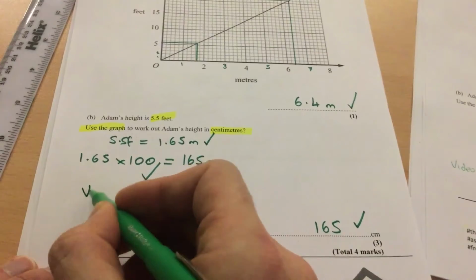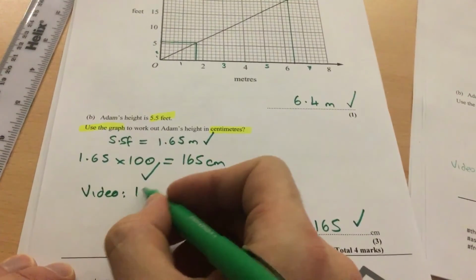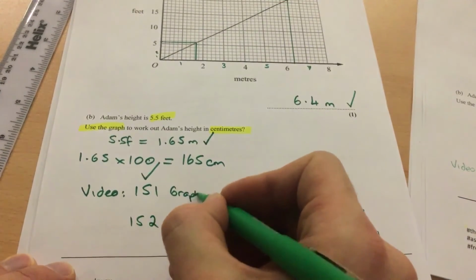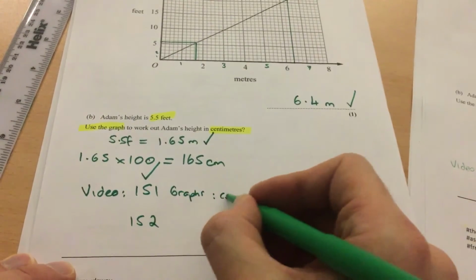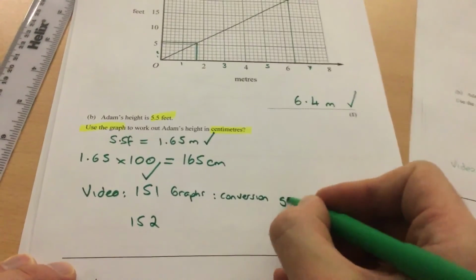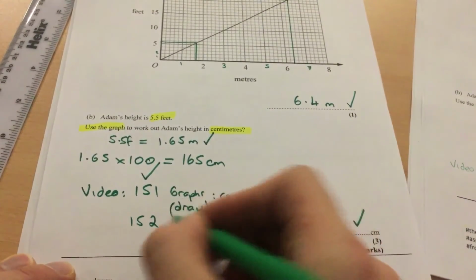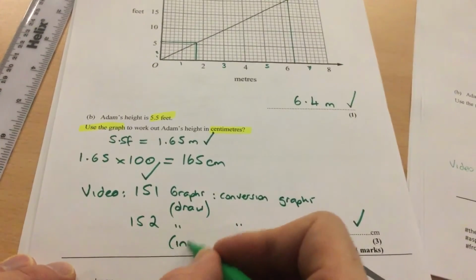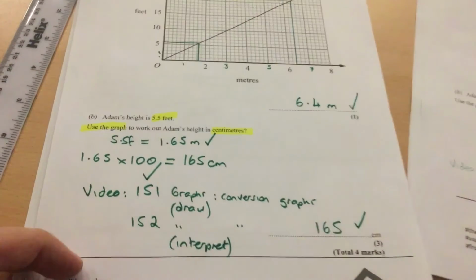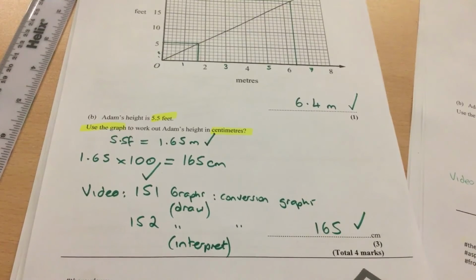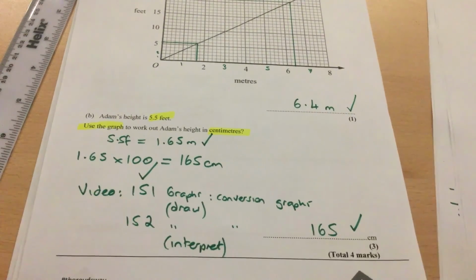Before you turn over, pertinent videos: 151, 152. They're both on graphs. They're both specifically on conversion graphs. The first one, though, is to do with drawing. The second one is to do with interpreting. So just like with the pie chart videos, there's a specific video for drawing, and then there's a specific separate video for the interpreting, the reading of the graph. Right, that was question 11.